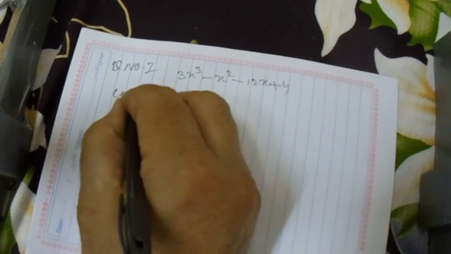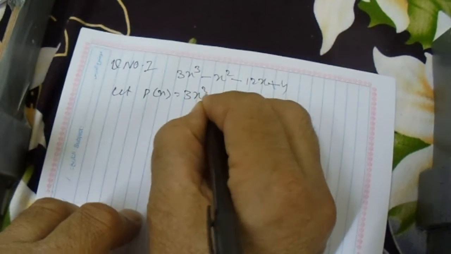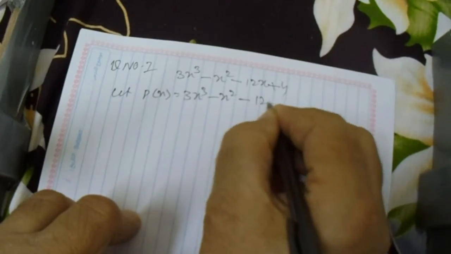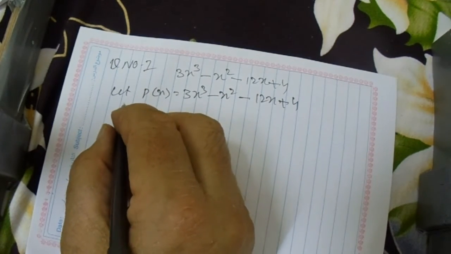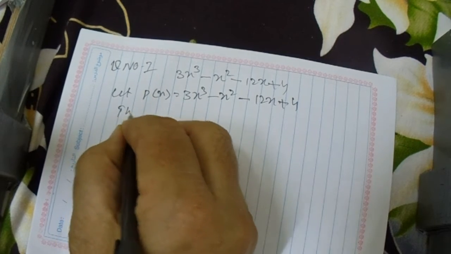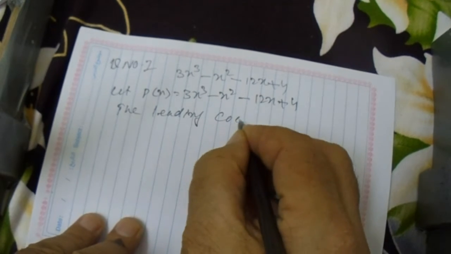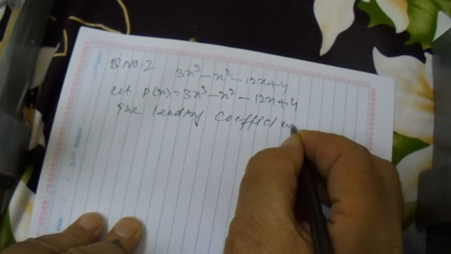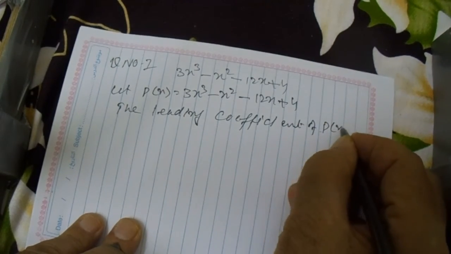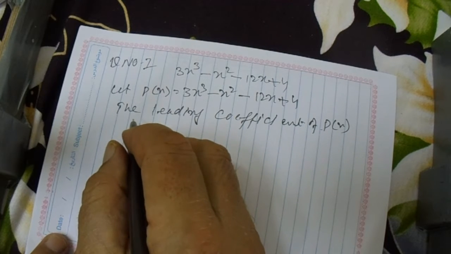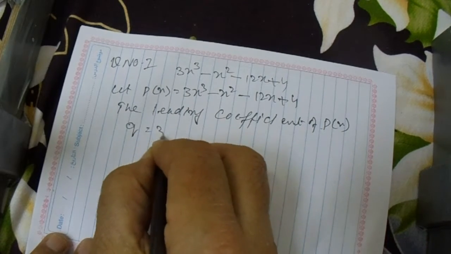Let P(x) = 3x³ − x² − 12x + 4. Now the leading coefficient of P(x) is Q, which is equal to 3.